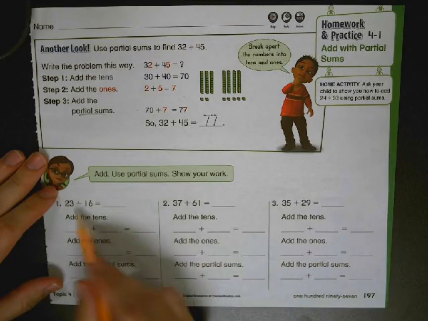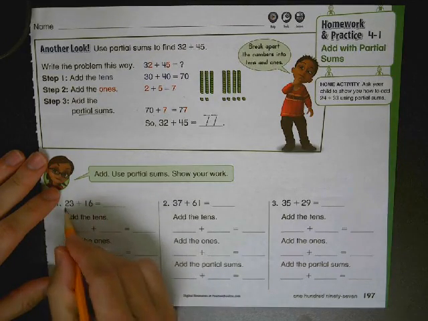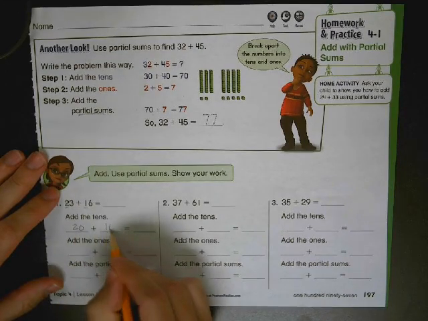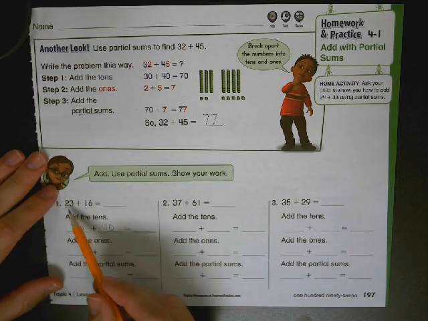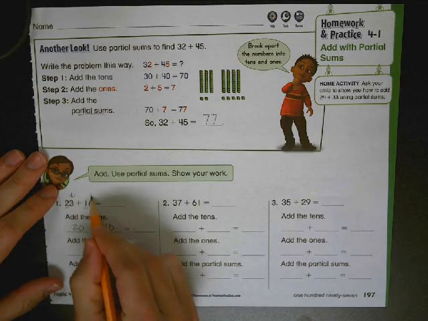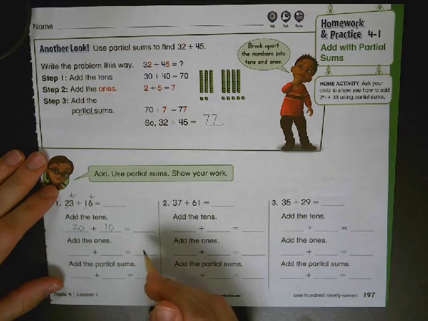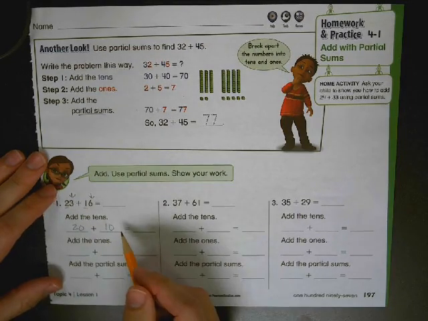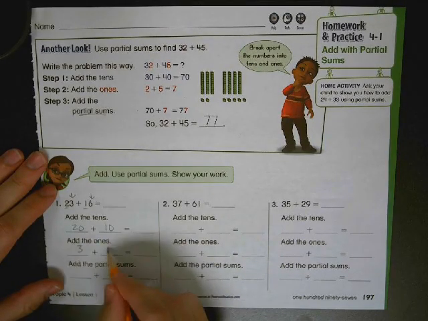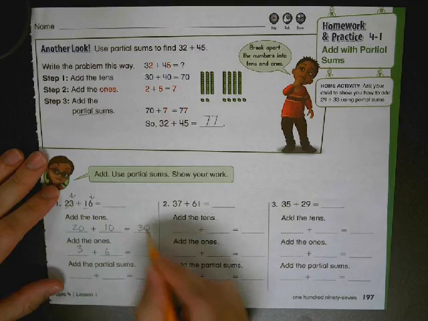So we're trying to find 23 plus 16. Well, the tens are 2 tens, 1 ten. 2 tens is 20, 1 ten is 10. You might want to get in the habit of having your child identify where those are. You can do underlines and arrows, circles, or boxes. They need to understand place value and what those numbers represent in two-digit numbers. So 20 plus 10 is 30. 3 plus 6 is 9.